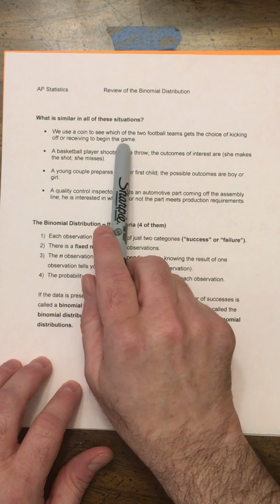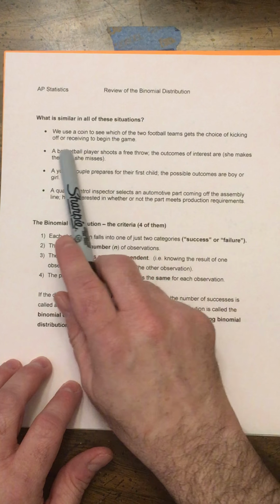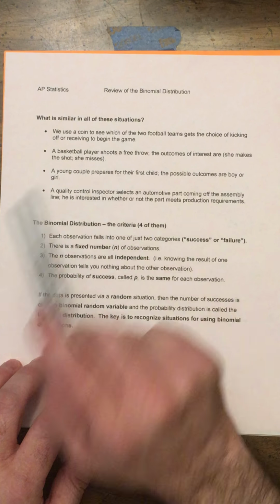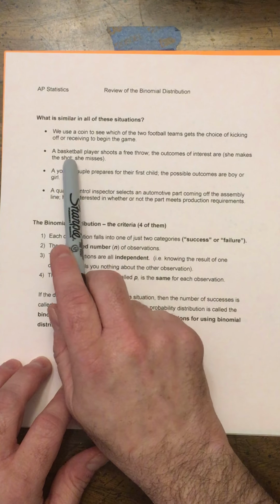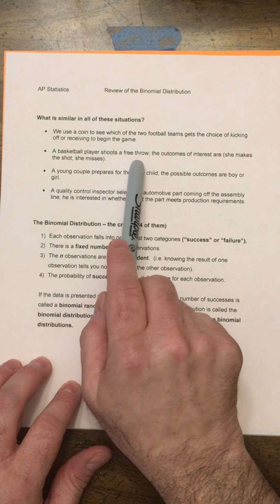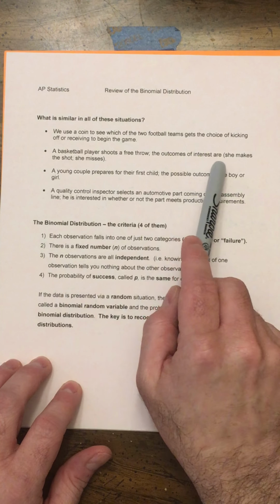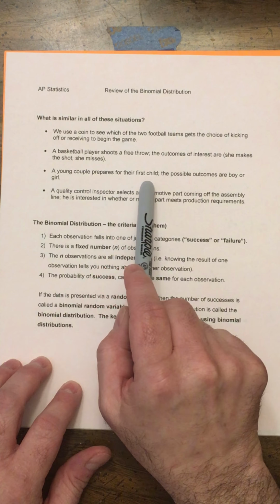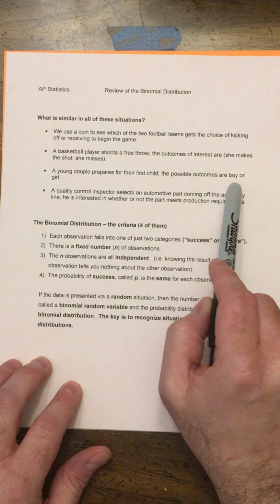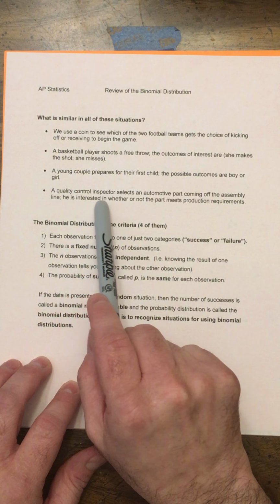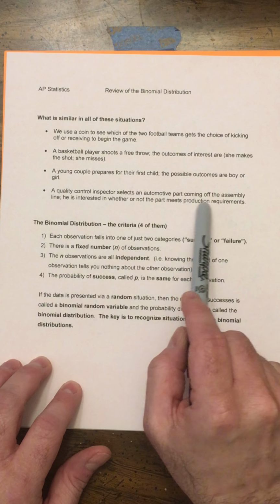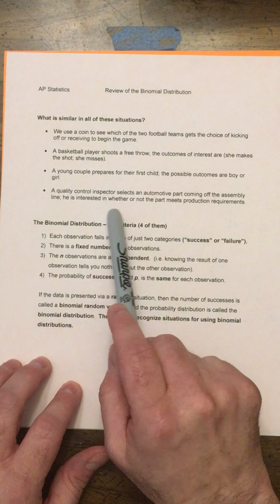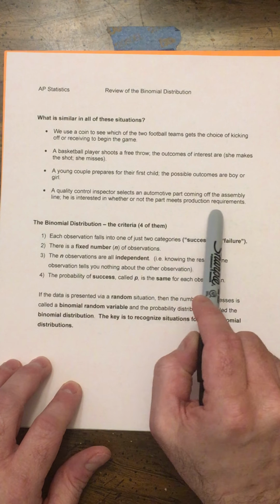We use a coin to see which of two football teams gets the choice of kicking off or receiving to begin the game. A basketball player shoots a free throw. The outcomes of interest are she makes the shot or she misses. A young couple prepares for their first child. The possible outcomes are a boy or a girl. A quality control inspector selects an automotive part coming off an assembly line. He is interested in whether or not the part meets the production requirements.